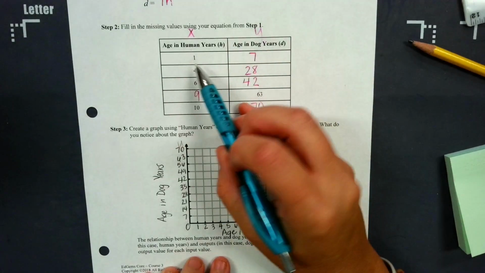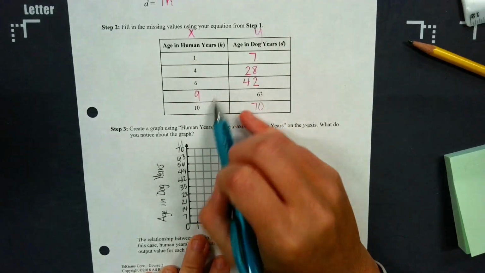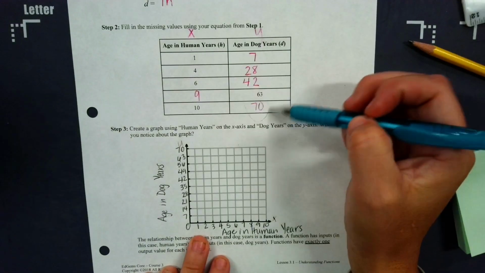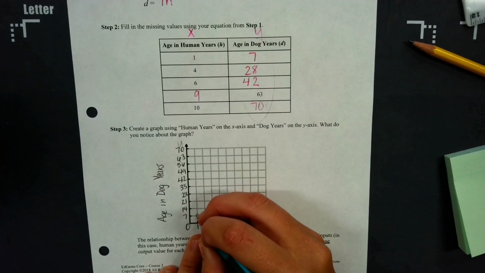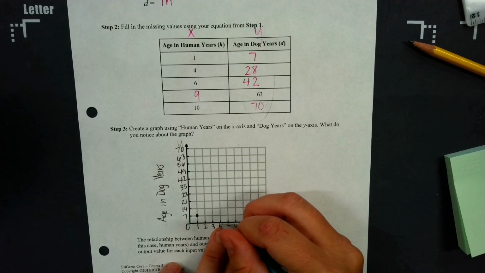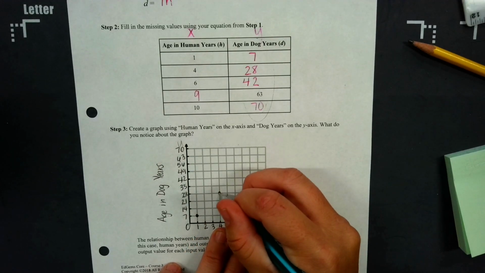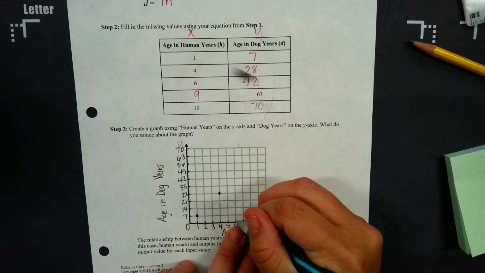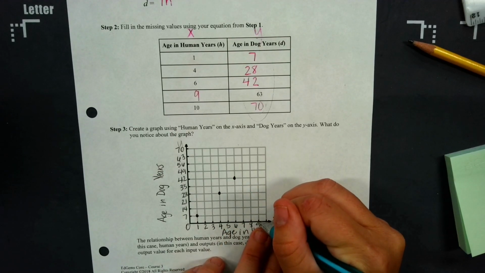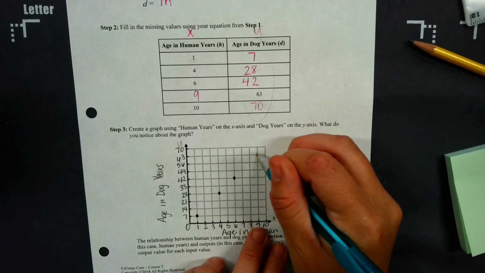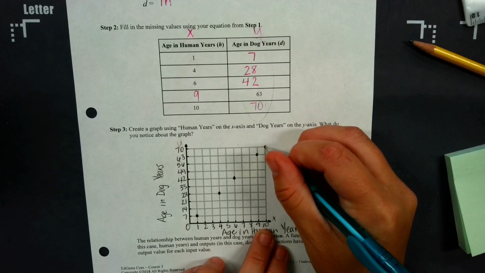So now let's graph it. This is always over. This is up and down. So I'm going to go over 1, up 7. Over 4, up to 28. Over 6, up to 42. Over 9, up to 63. Over 10, up to 70.